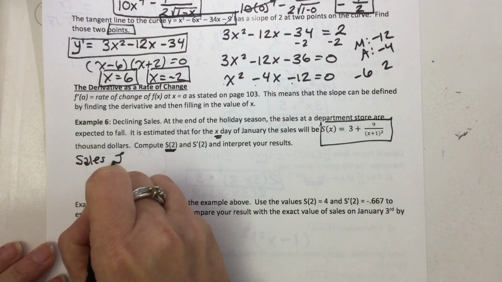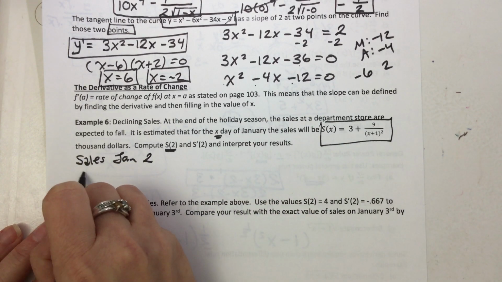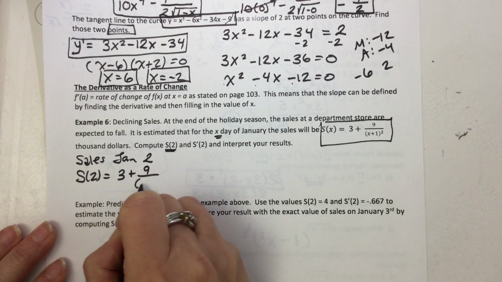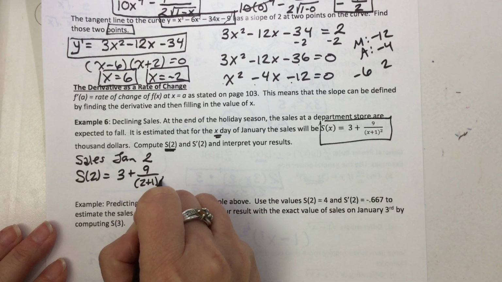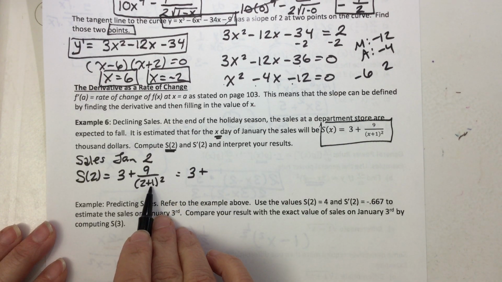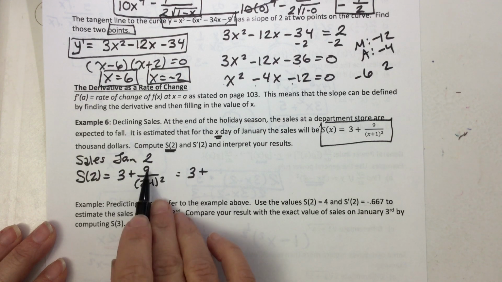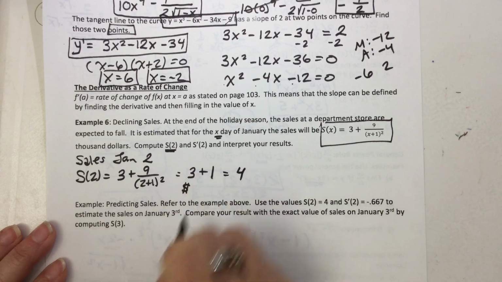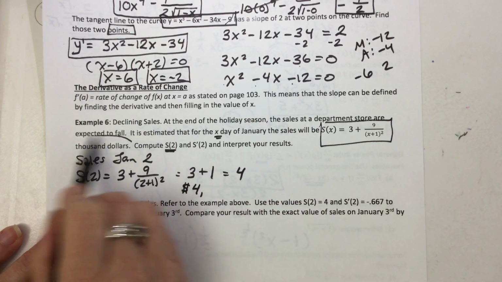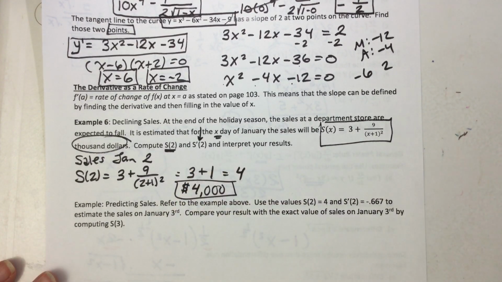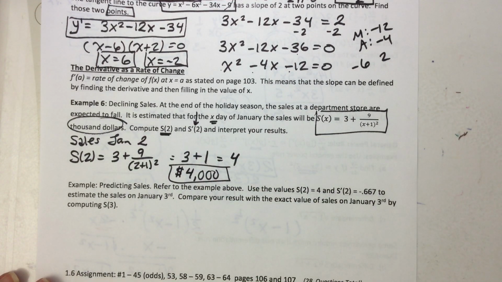This would be sales on January 2nd. If I just go ahead and fill in a 2, so 3 plus 9 over 2 plus 1 squared. So 2 plus 1 is 3. 3 squared is 9. 9 divided by 9 is 1. 3 plus 1 is 4. So sales January 2nd are expected to be $4,000.